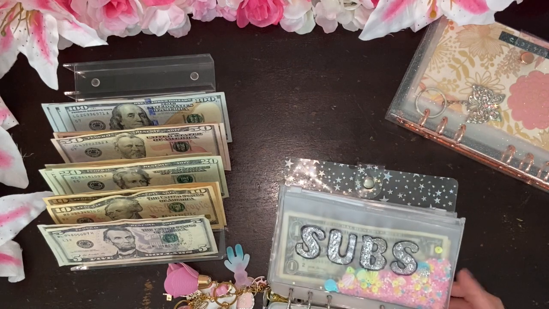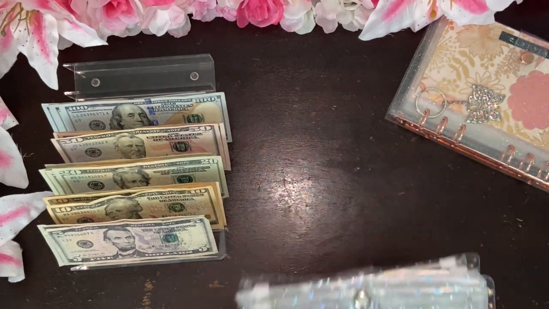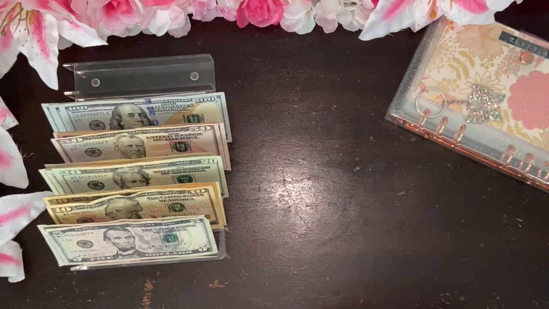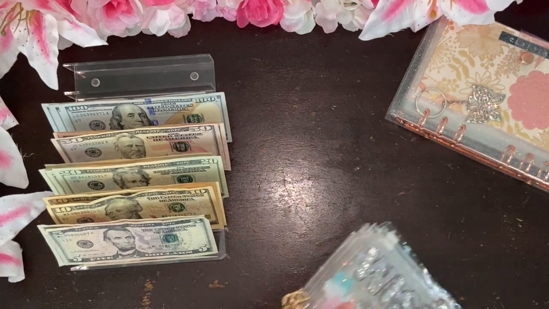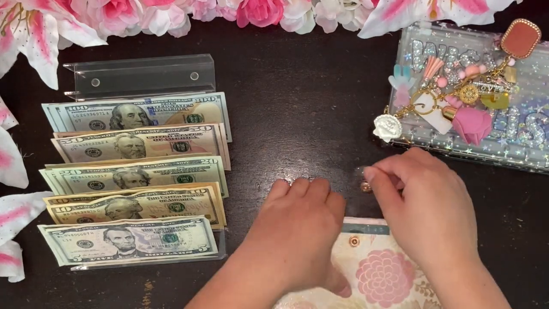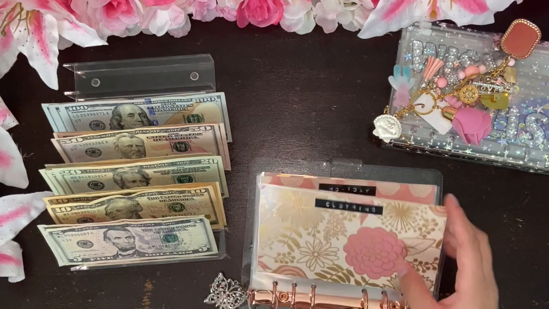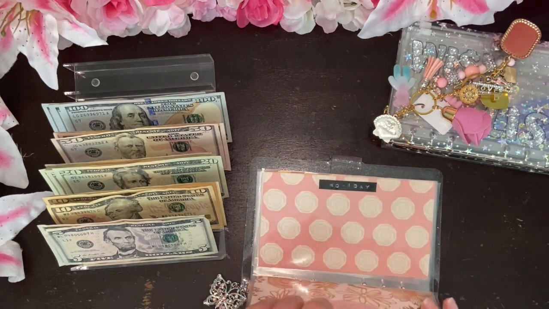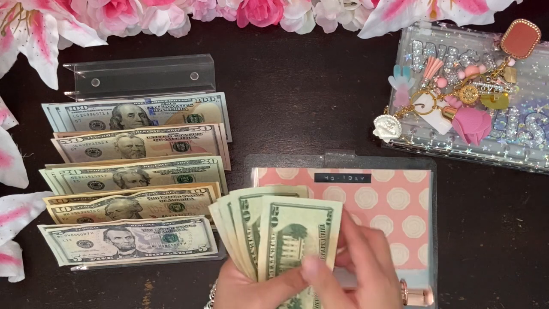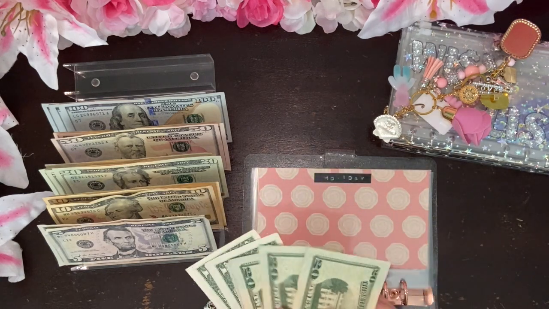I'm not gonna condense subscriptions because that's just gonna be used this month anyways. All right, so moving on to clothing. I don't think clothing can be condensed. Let's see. 20, 40, 60, 65, 66, 67.